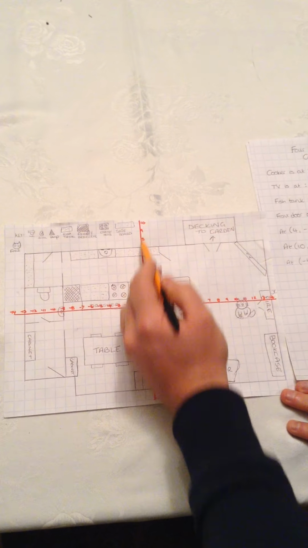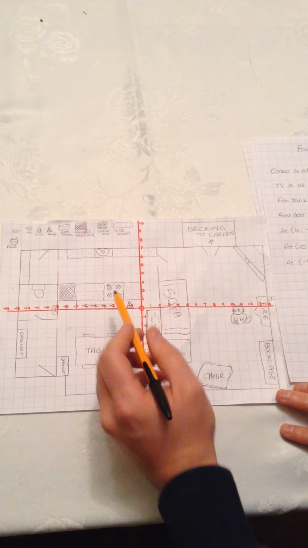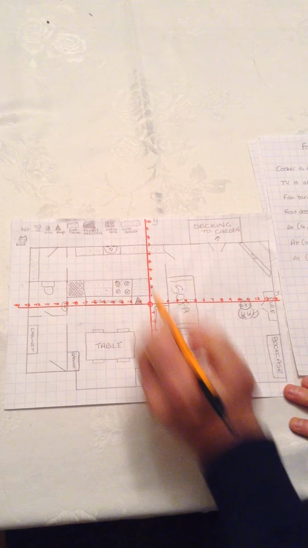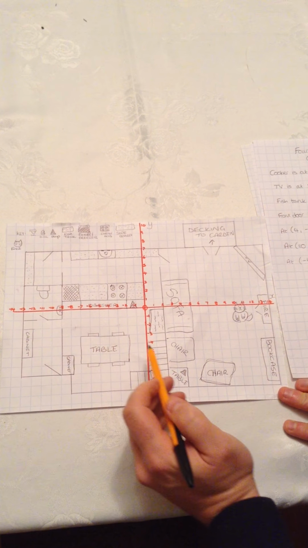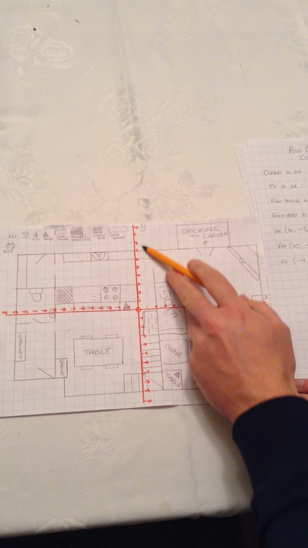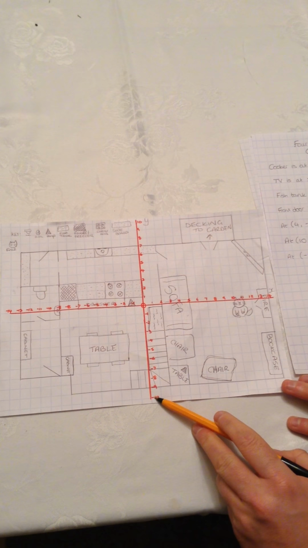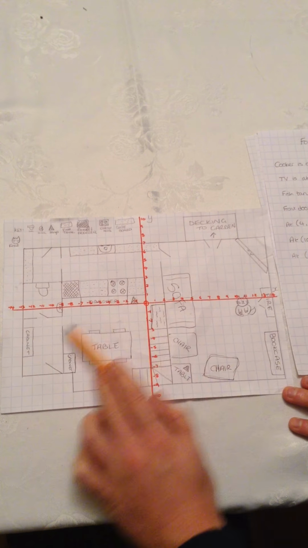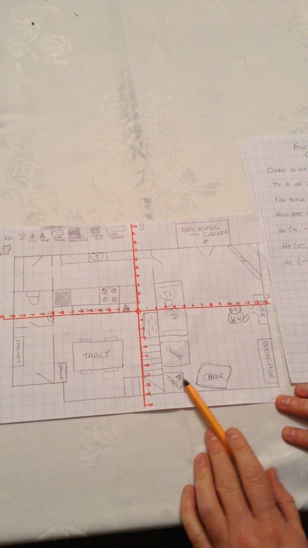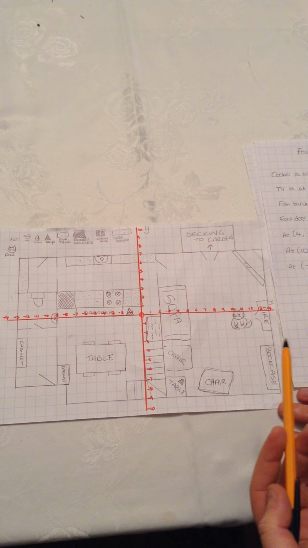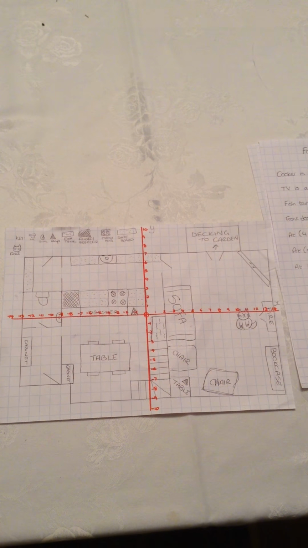And then my axis that goes vertically, top to bottom, which is my y-axis, goes slightly shorter. It goes from 10 all the way down through 0 down to minus 10. Now this means that every single part of my downstairs of the house can be marked as a coordinate, and that's what we were starting to look at yesterday.